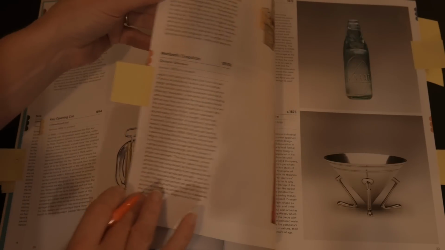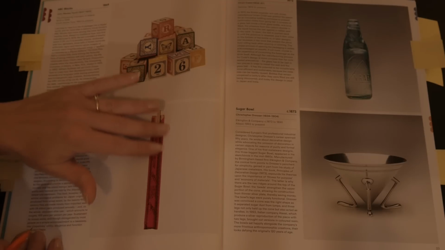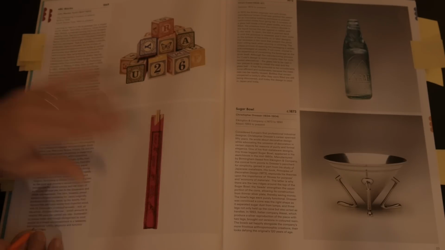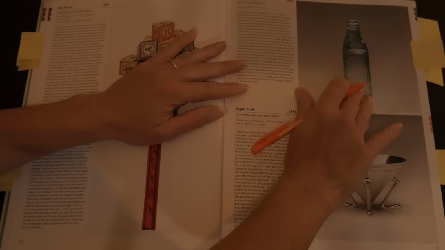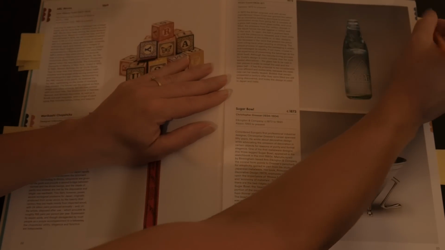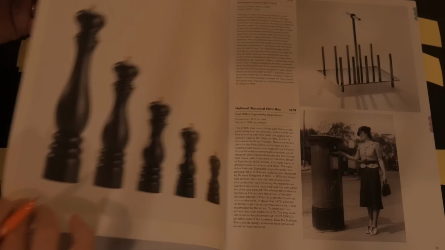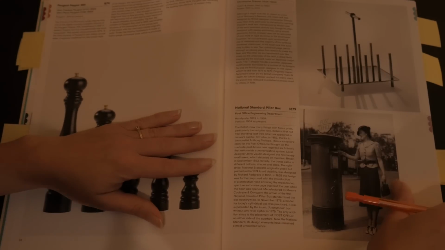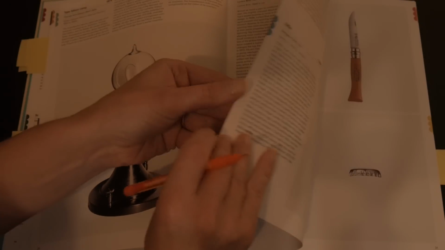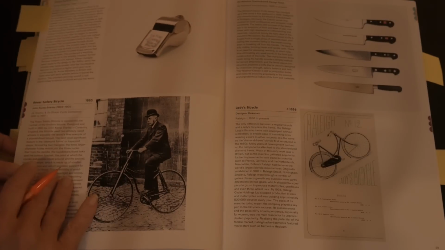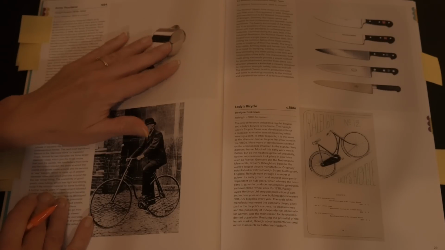Come over here to the Waribashi chopsticks. Does anyone want to choose this item? Coming over here to the cod bottle. Alright. See nothing on this page. Here we have our whistle, the Acme Thunderer. Who would like to choose this item?